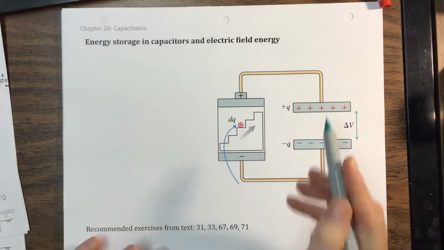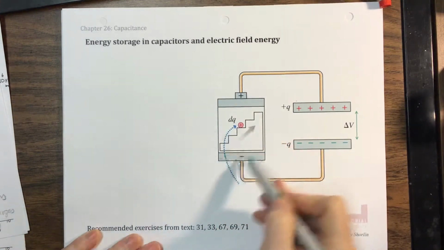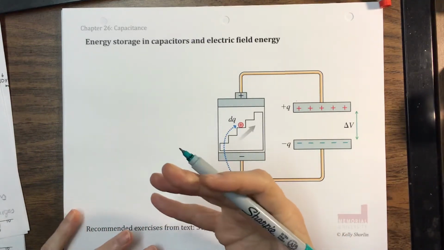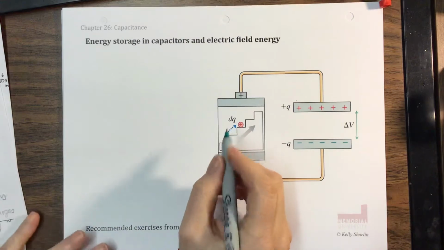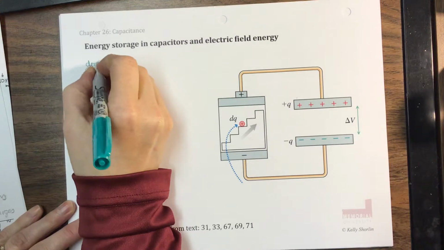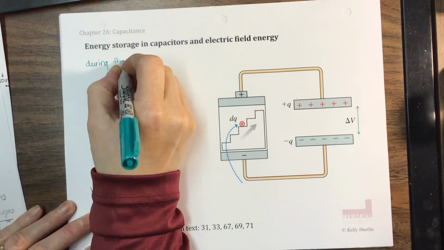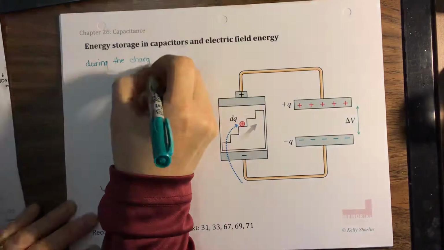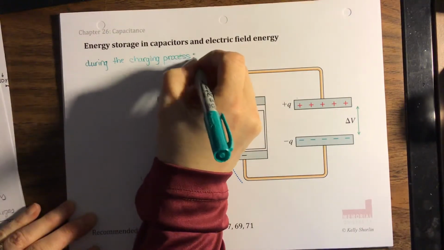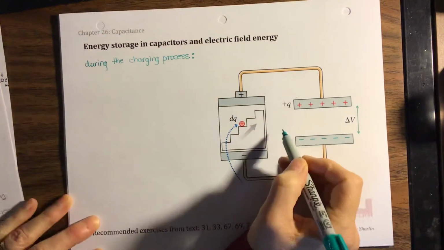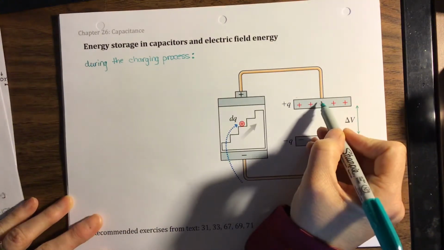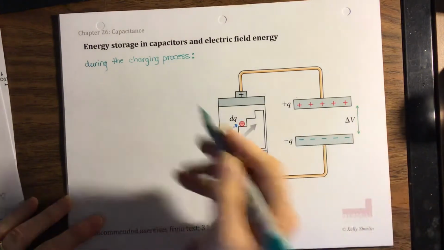So let's think about a case where we have a capacitor connected to a battery. We know that overall a net charge, capital Q, is going to flow, but let's think about what's happening somewhere in the middle of the charging process. So at some point during that charging process, there is an amount of charge on the positive plate and an amount of negative charge on the negative plate.